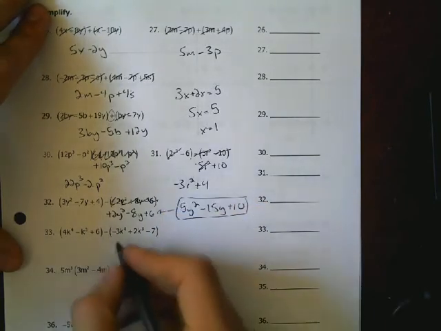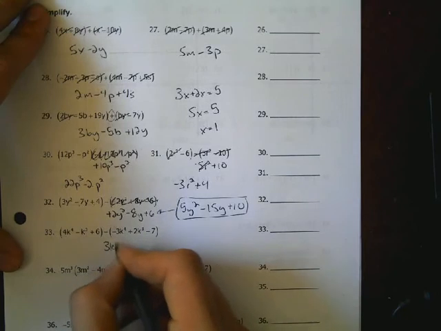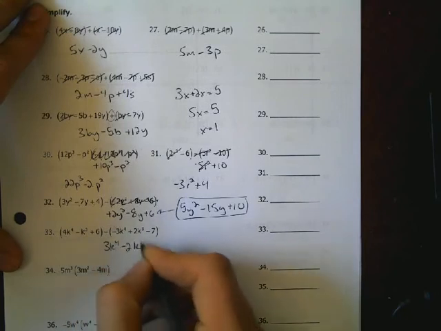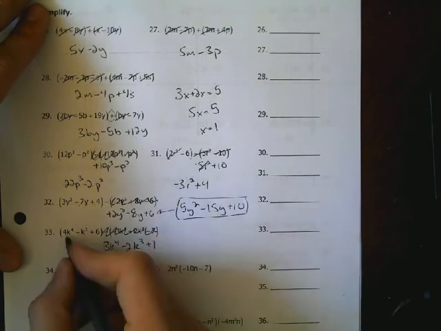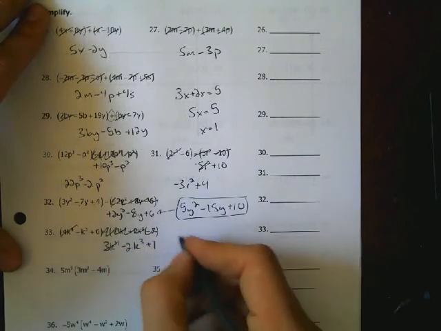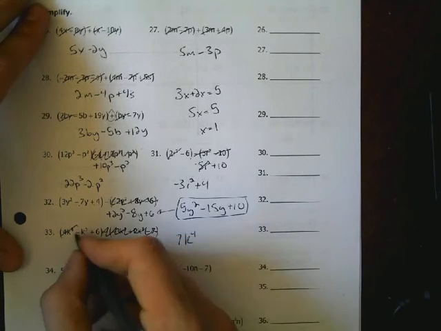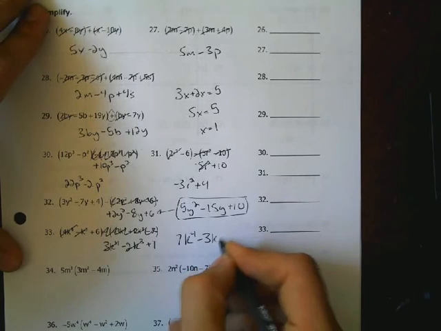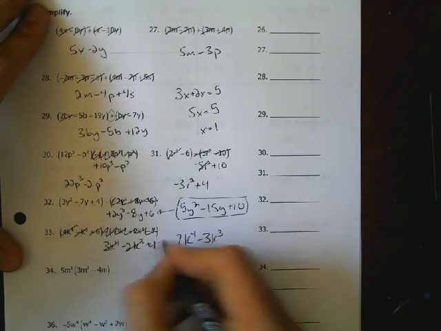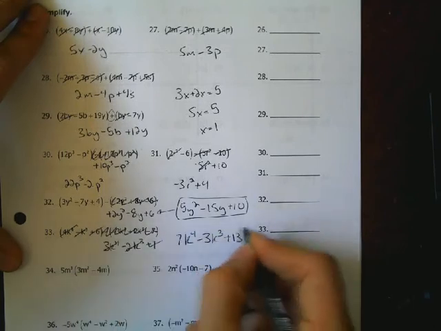On this next one, rewrite. So I've got 3k4 minus 2k cubed plus 7. So 4 plus 3 is 7k4. Minus 1 minus 2 gives me minus 3. And then 7 plus 6 is 13.